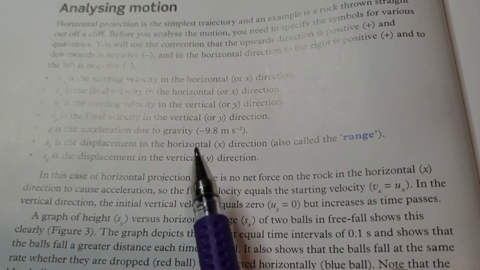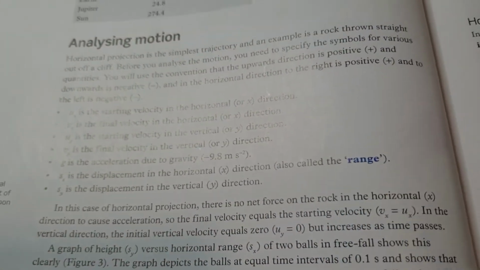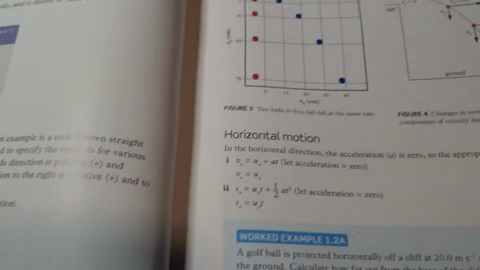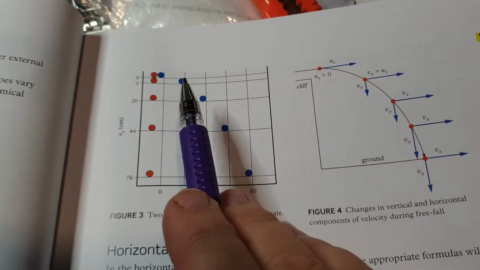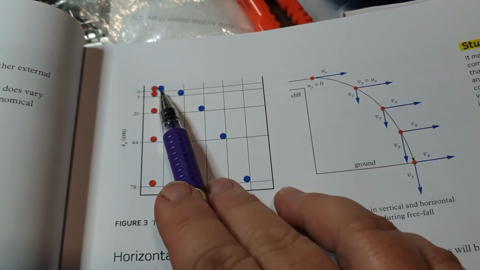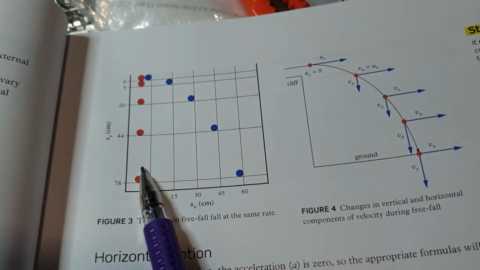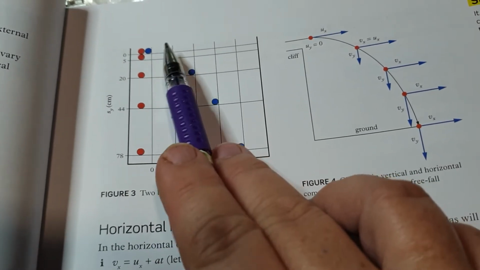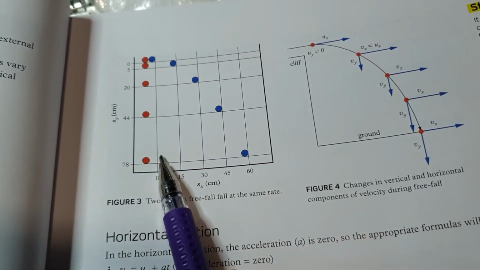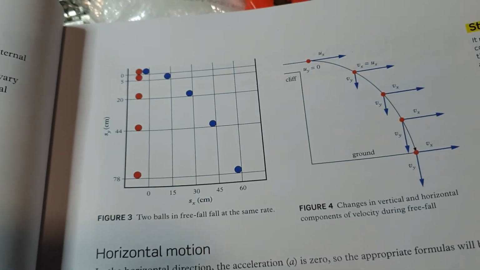The horizontal displacement, that's called the range specifically. Important thing to realize, if you've got two balls, they fall at the same rate. It doesn't matter if it's just dropped down or if it's projected horizontally. They will fall the same distance in the same time interval.